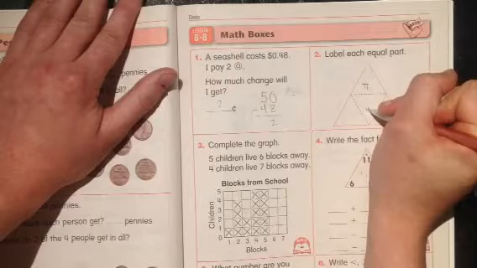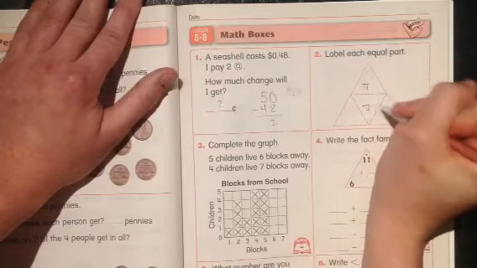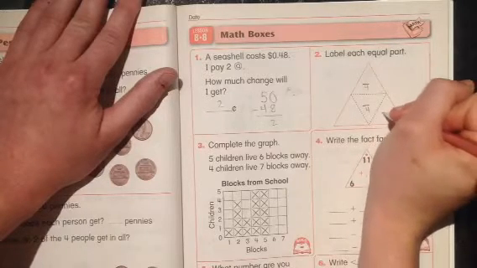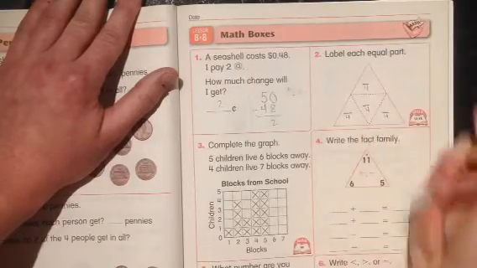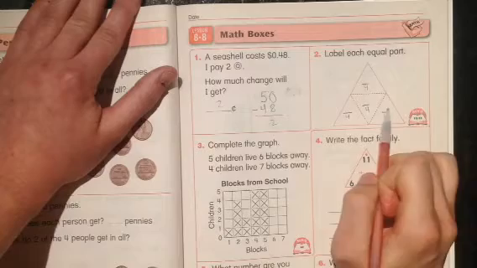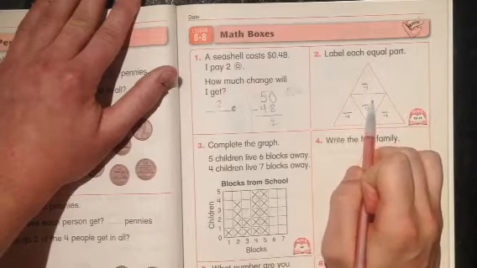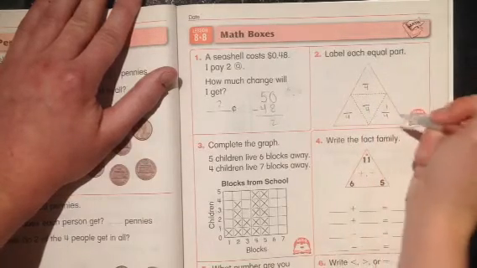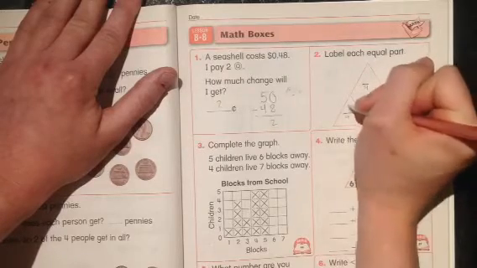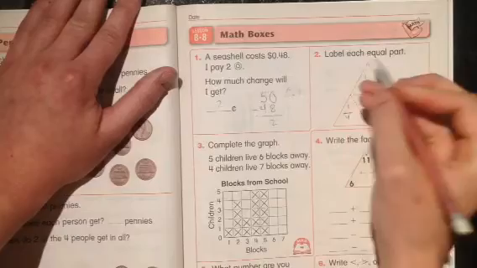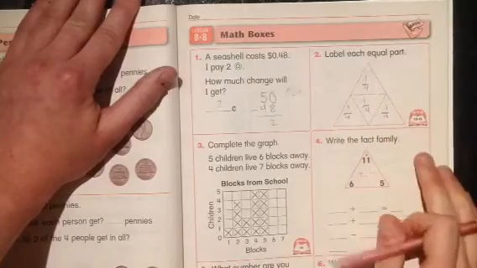So I'm going to go ahead and write our denominator in for each piece. Now, our numerator, remember, each piece is its own, so it is 1 of 4. 1 of 4 pieces. 4 pieces make the whole.